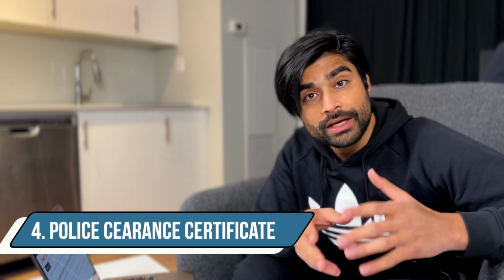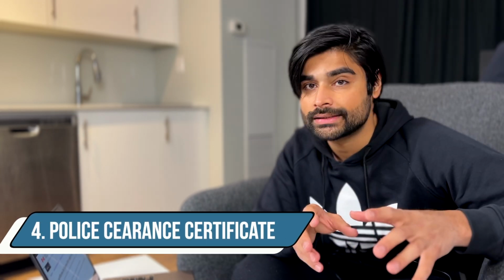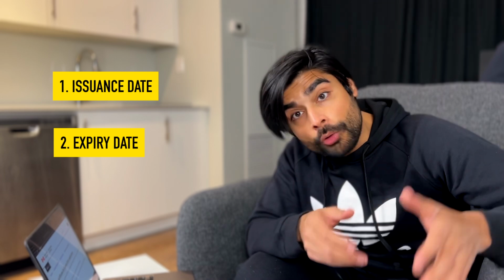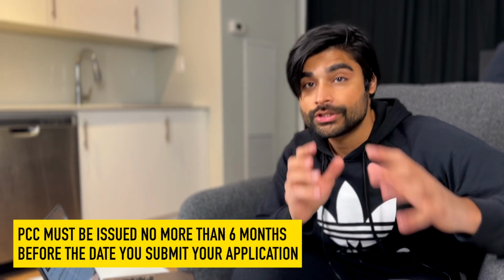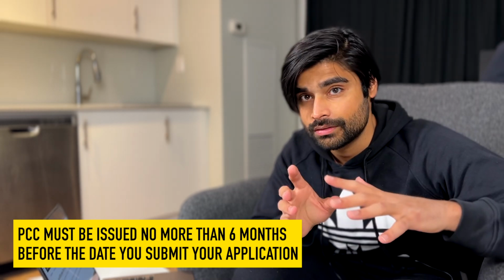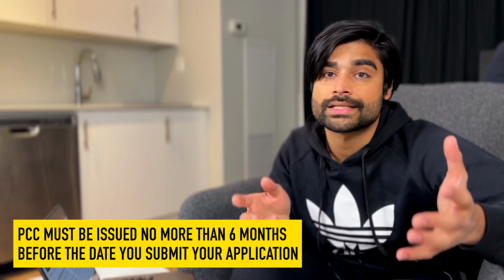When I resubmitted my wife's application, I used the same police clearance certificate for her from India, which I used in the first application because it was still valid. To check the validity of a police clearance certificate, you can check two things. Number one is the issuance date, and number two is the expiry date. I know that for most police clearance certificates from India, they won't have an expiry date. So what you will check is the issuance date. The issuance date should not be longer than 6 months from the time that you are submitting your application, basically meaning that it should not be more than 6 months old.